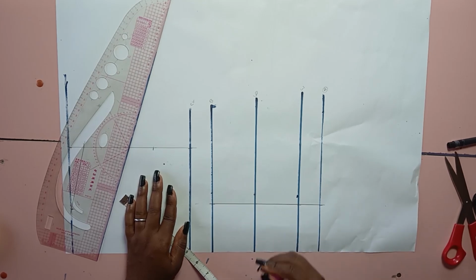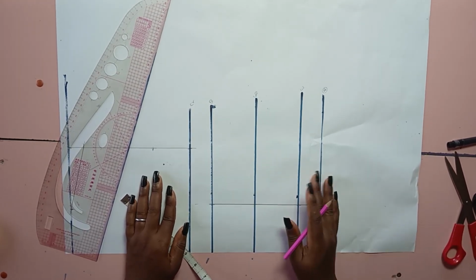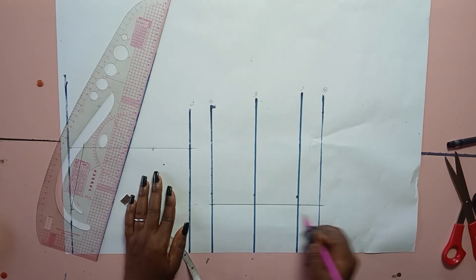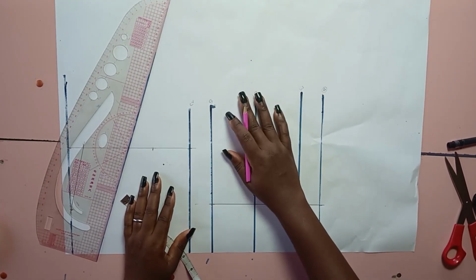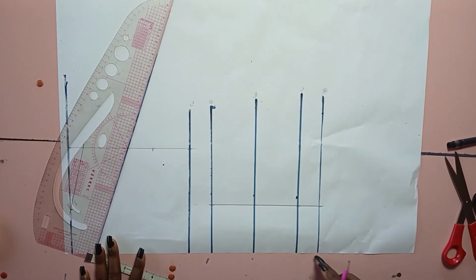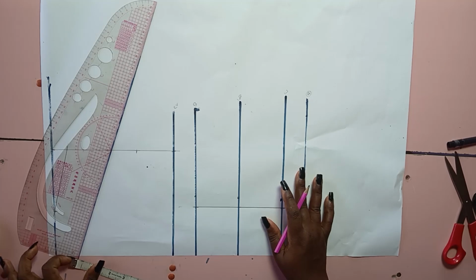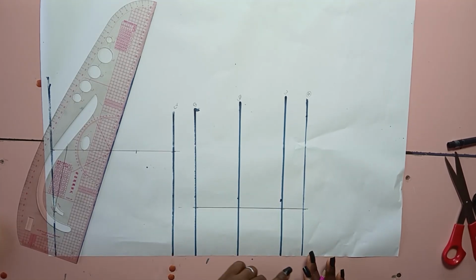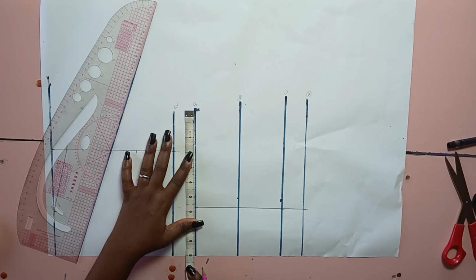So if you want to do your sway back, there's going to be a joining line. But if you don't want any seam line on the center back, we just go ahead and draft your normal measurements. Then when you are cutting this part out, it's going to be folded when you are cutting it on the fabric. So I don't want any seam line on my back, so I'm just going to input the measurement straight up like that.